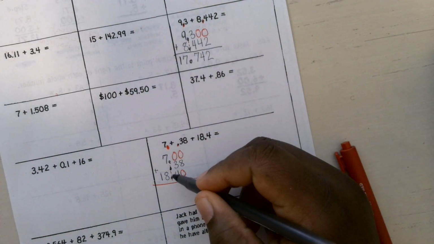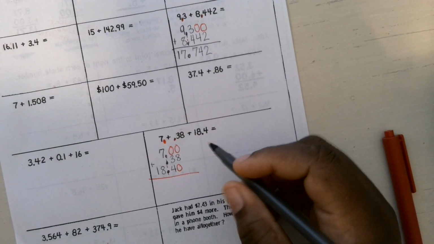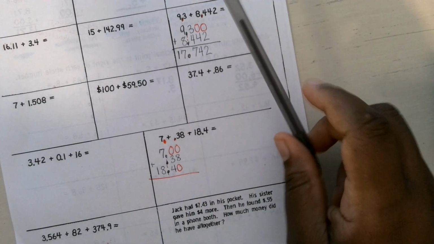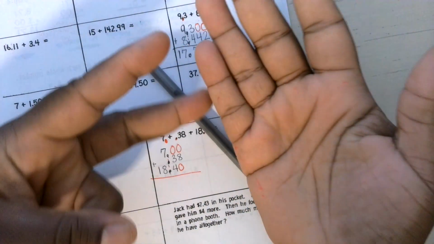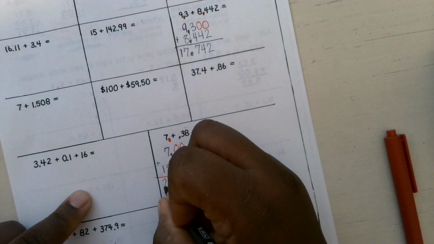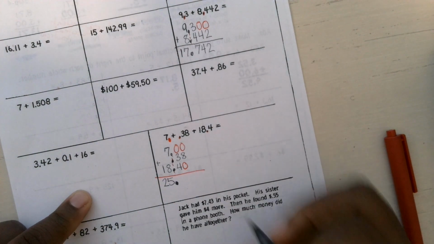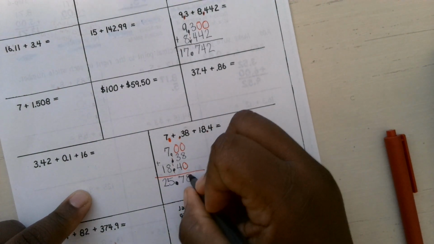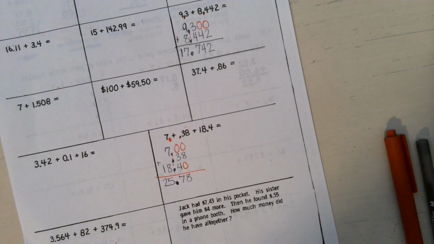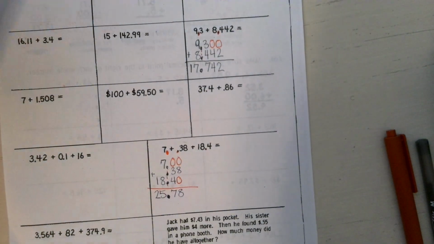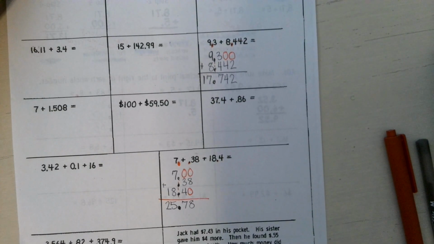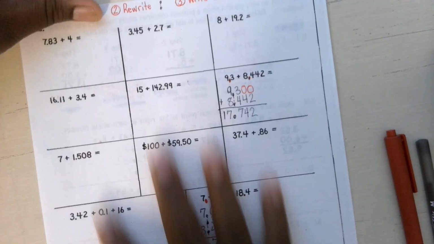18 plus 7. I can count that one out fairly simply. 18, 19, 20, 21, 22, 23, 24, 25, which makes perfect sense. 25, decimal point, 78 hundredths. And so there's my decimal point, there's my solution. I'm following those 4 steps. Complete the rest of this page.